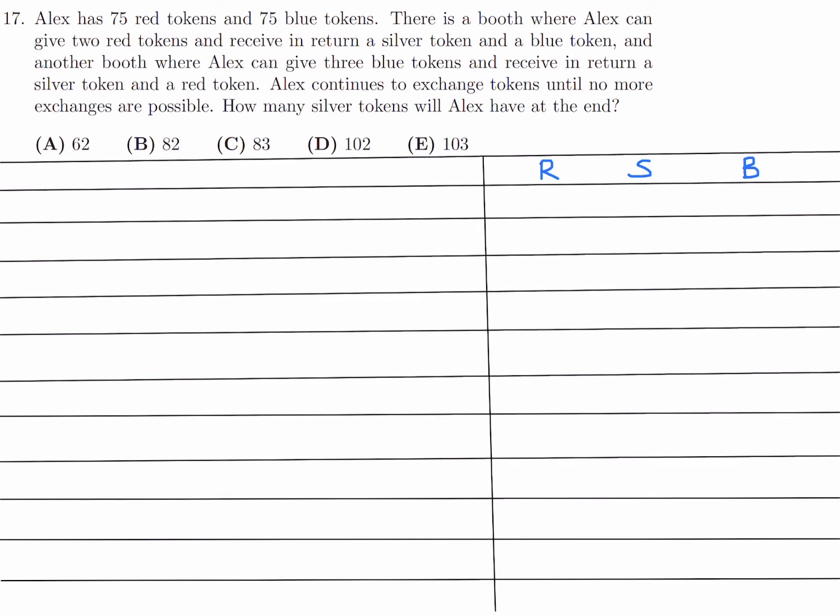So first, let's write out our fundamental rules up top so that we always have them. 2R is exchanged for 1 silver and 1 blue. And 3B, 3 blue, is exchanged for 1 silver and 1 red. All right, so we can proceed with these rules. And of course, at the very beginning, we have 75 red, we have 0 silver, and we have 75 blue. So let's start.